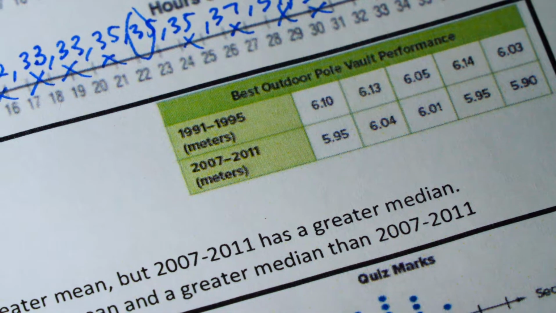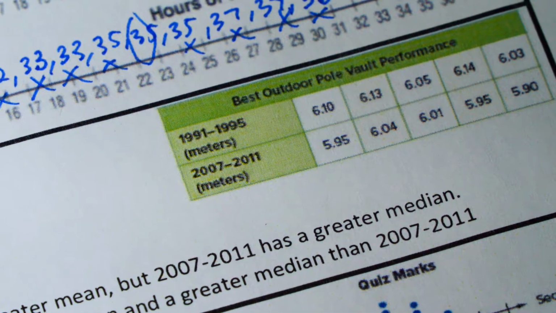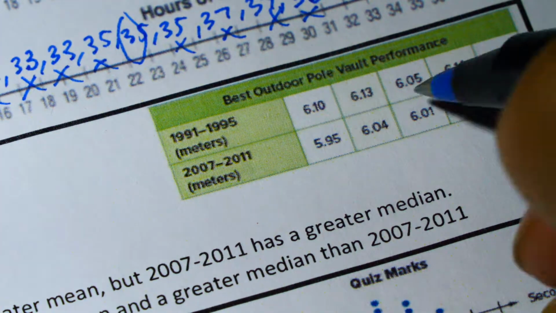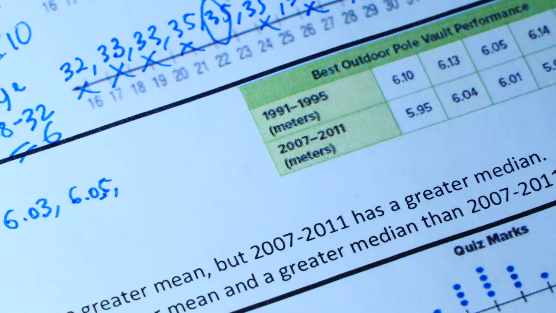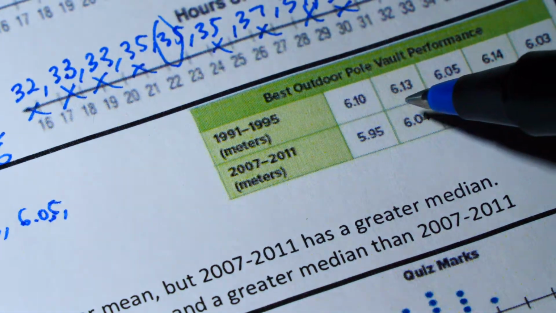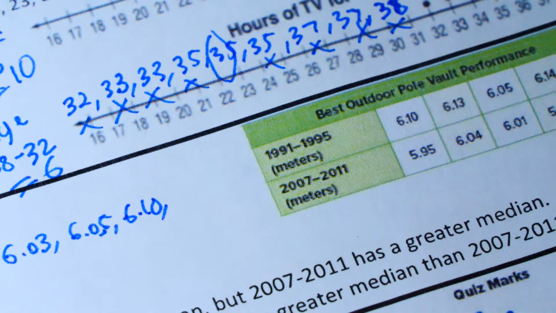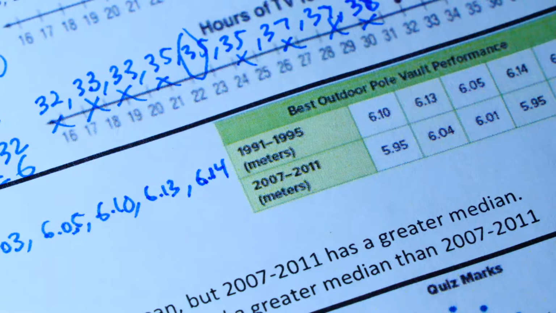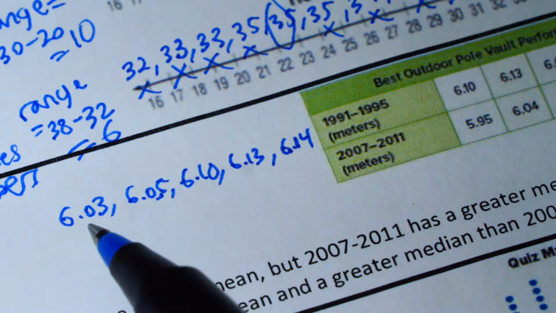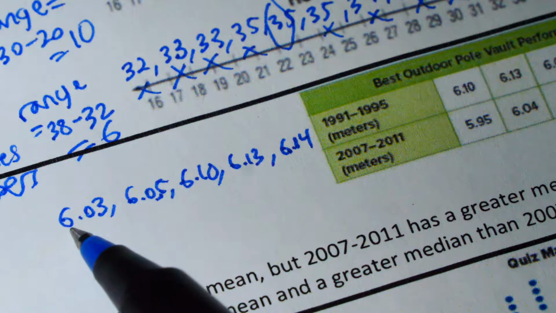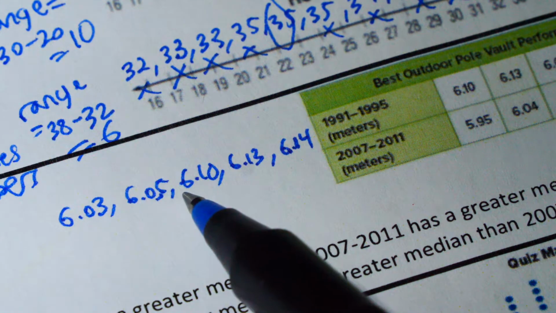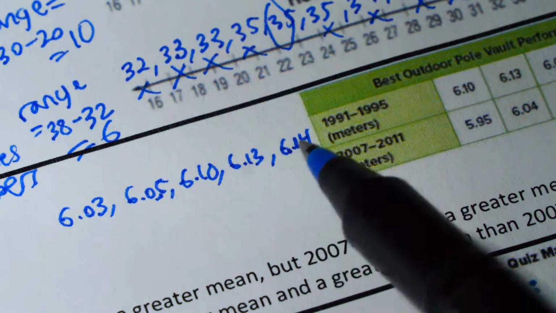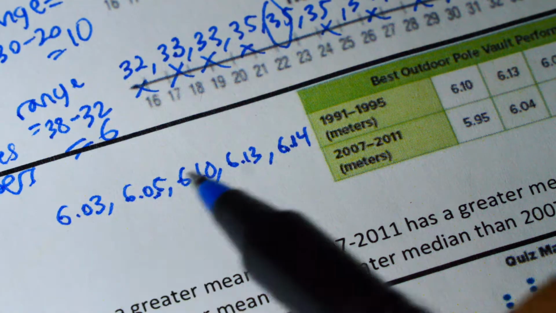So the median is the middle number, but first we have to put it from smallest to biggest. So the smallest here for these numbers, 6.03. Then we have 6.05. Then we have 6.10, 6.13, and 6.14. Okay, if you don't know how to do this, think of this as dirhams and fils. 6 dirhams and 3 fils. 6 dirhams, 5 fils. 6 dirhams, 10 fils. 6 and 13, 6 and 14. Okay, so the smallest is this one and the biggest is this one.